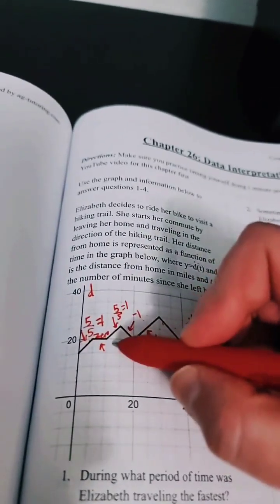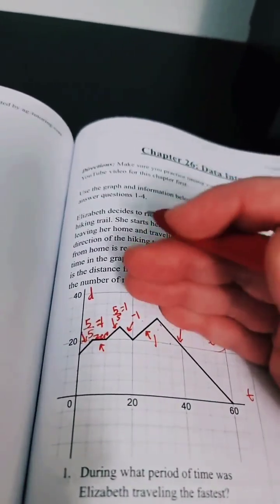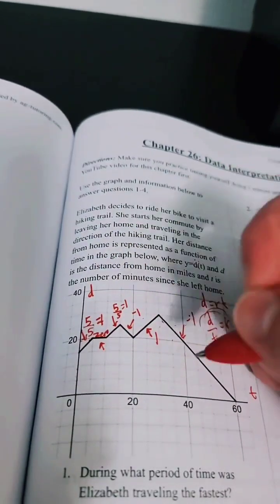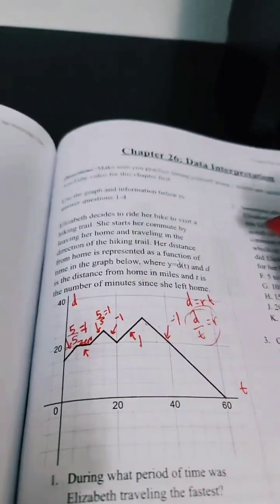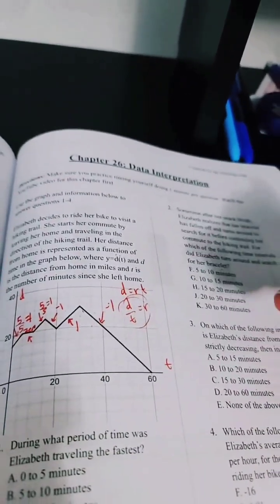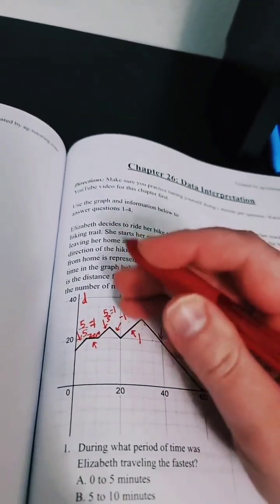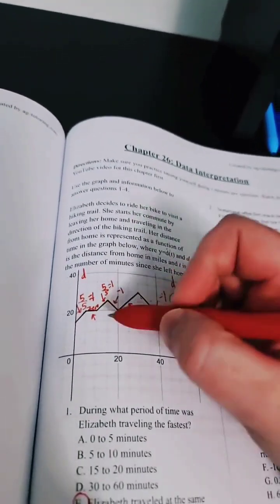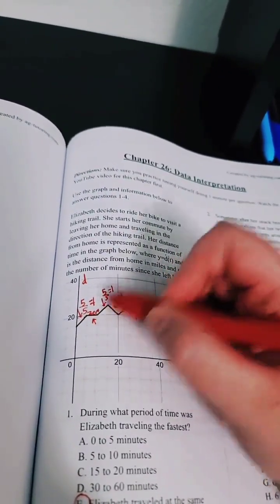So remember, this D is her distance from home, so it would be increasing as she's going away from her home. If she's stopped, then it's not going to be changing, and if she's going towards her home, then that means the distance away from her home should be getting lesser. So we're basically asking ourselves, when is the distance that she is from home decreasing? When is D going to be decreasing? So let's see. Well, this is increasing. This is remaining at no change. It's just 0 right there.